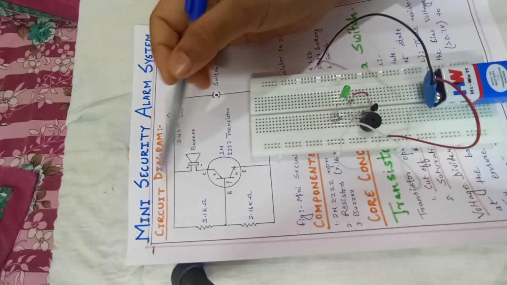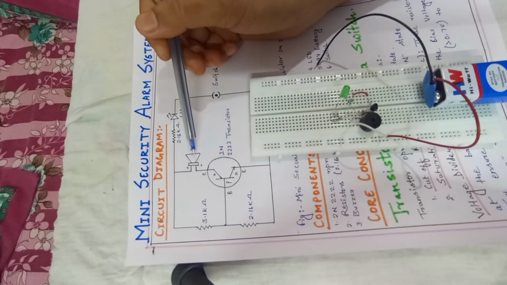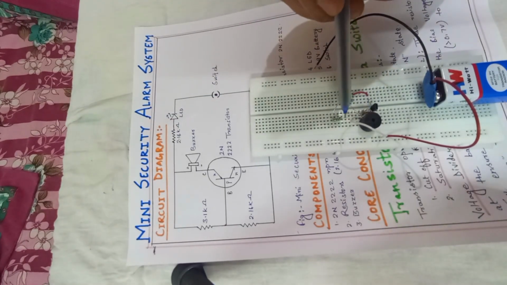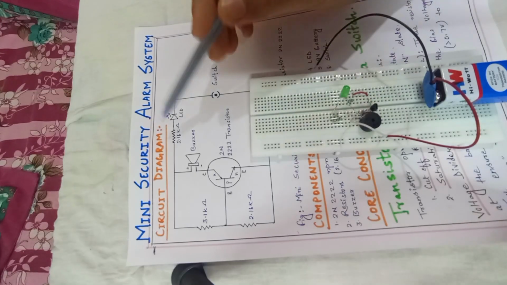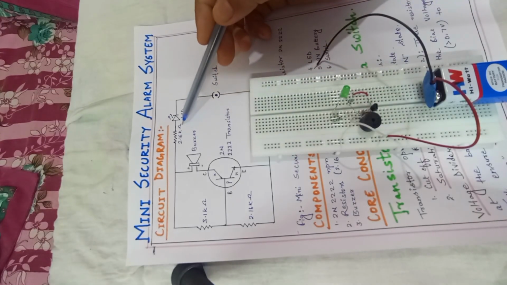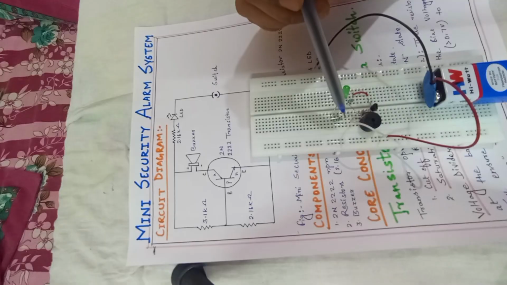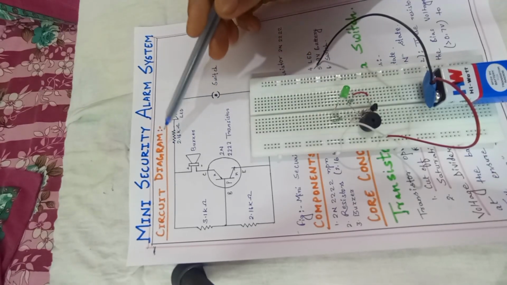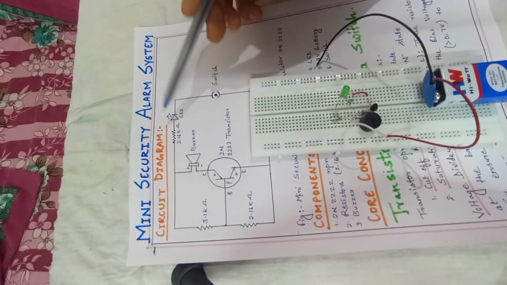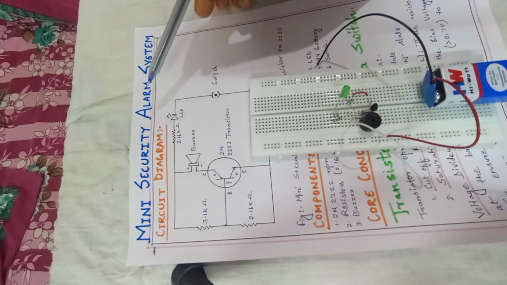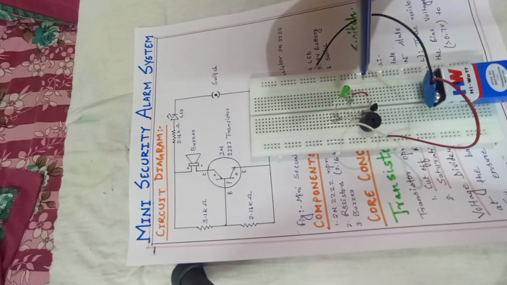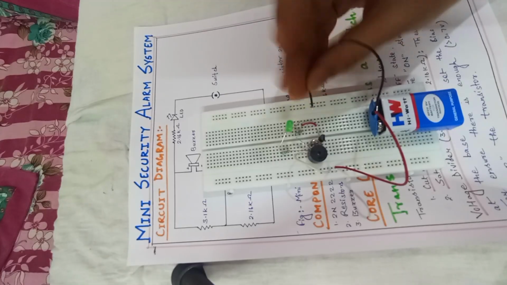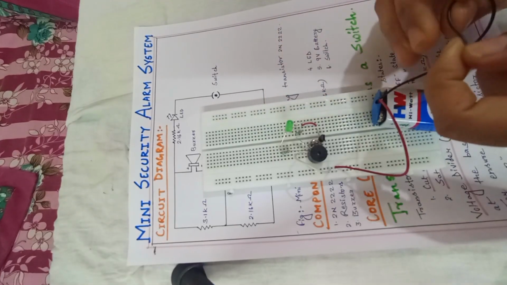The LED is connected to the collector part here, along with the buzzer and a resistor. This is the buzzer and this is the limiting resistor, this 1.16 kilo ohm resistor, placed in series ahead of the LED, and this limits the current flowing through the LED and protects the LED so that it won't burn out. Okay, so if we give the connection here, you can see it will make sound and the light will glow.